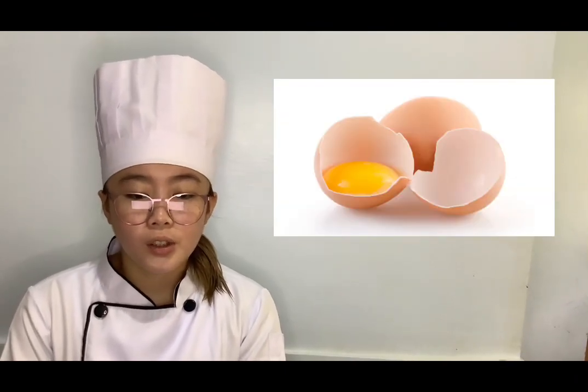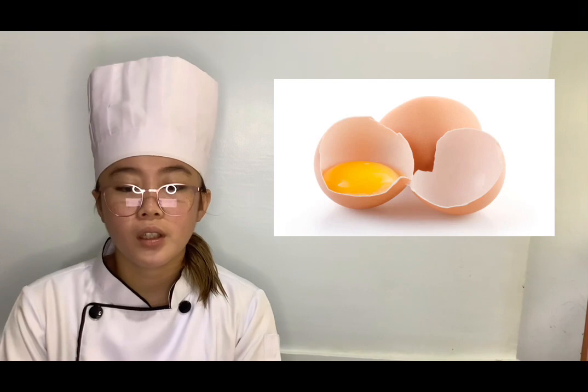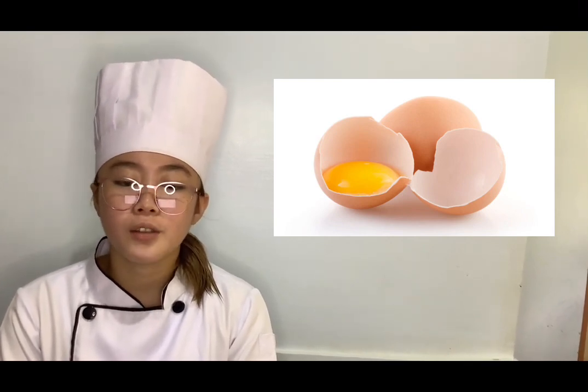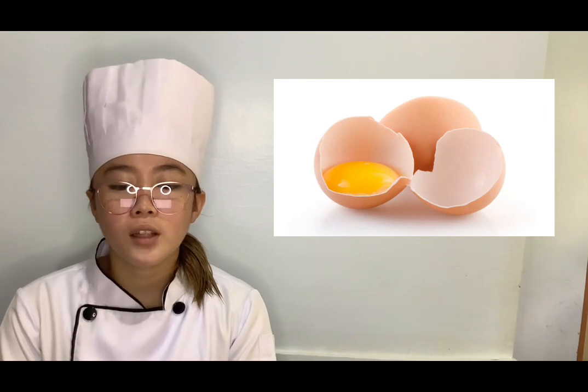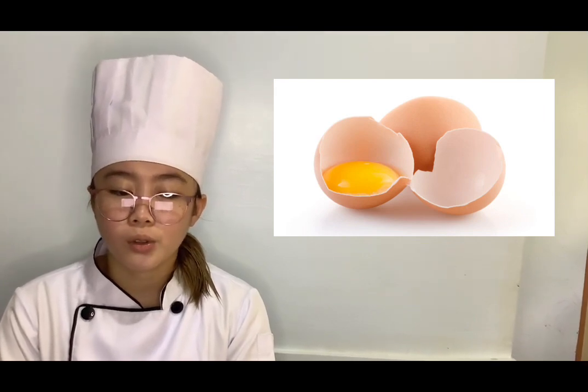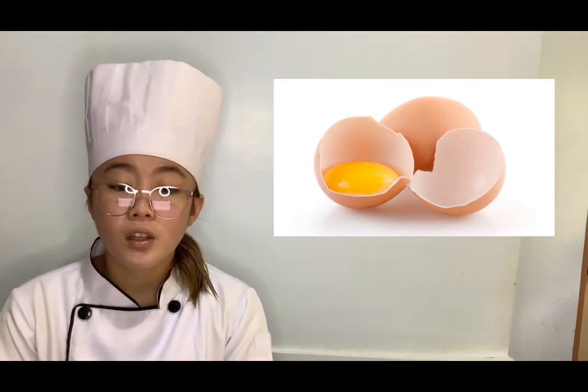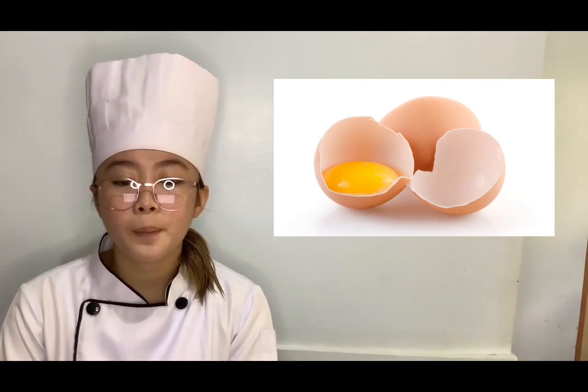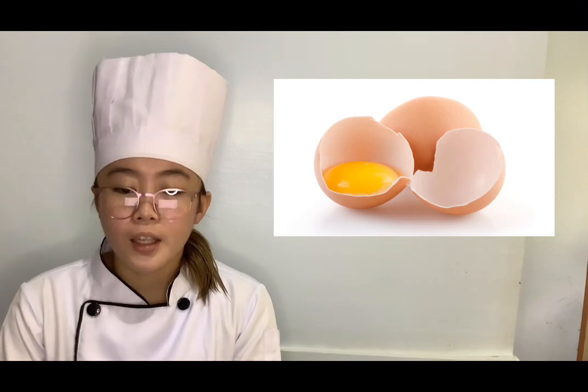Next is the egg. Egg is one of the important ingredients when you are baking something because this will also help to make your bread smoother. This also adds structure and strength to baked goods because whole eggs contain so much water content that they also help with the leavening.